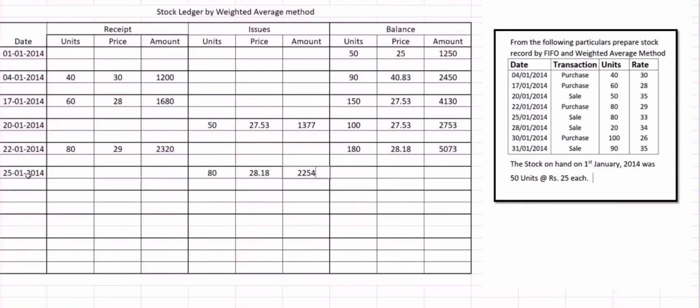Now after issuing 80 units, we will be left with 100 units. Rate is 28.18. So if we'll multiply 100 units by 28.18, cost will be 2,818. After that, there is a transaction on 28th January 2014.